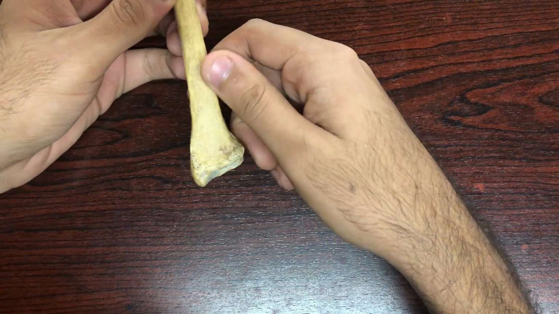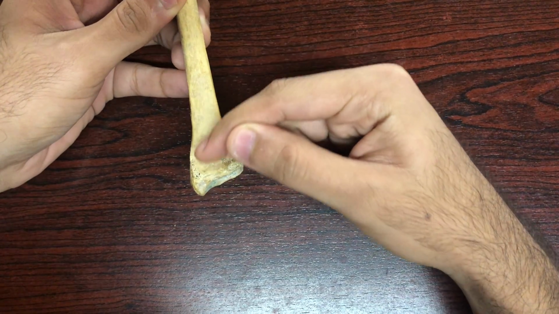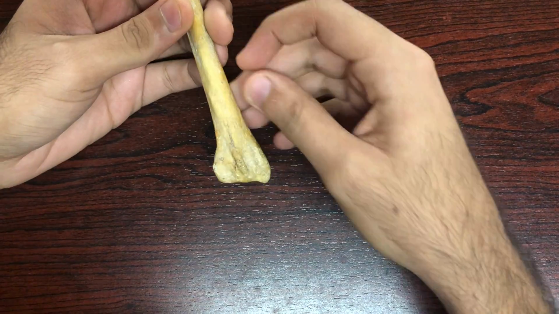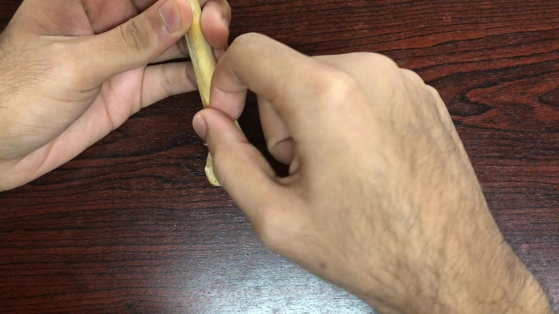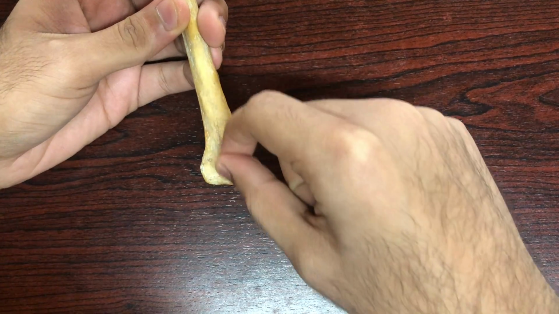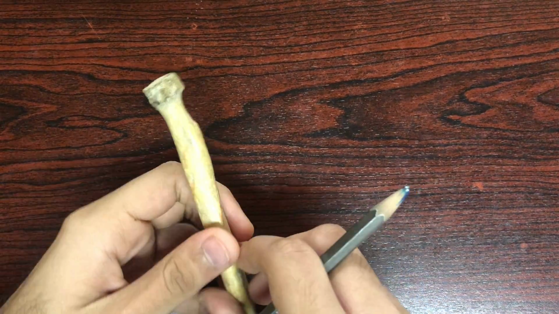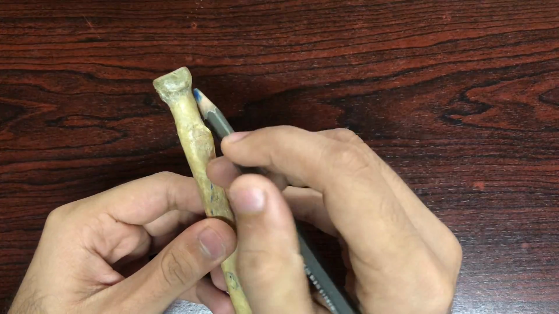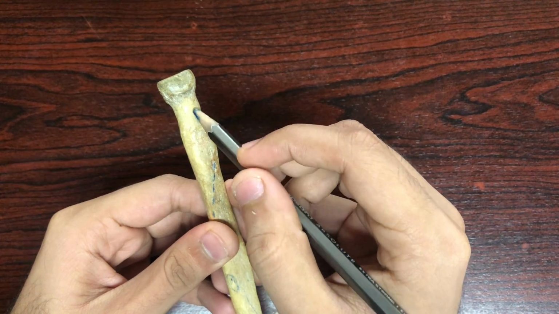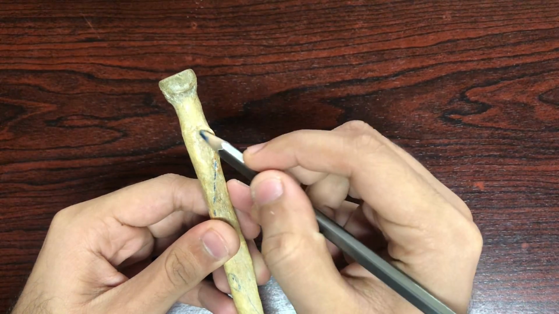Apart from this, in the lower end, the anterior surface is smooth and the posterior surface is grooved, having the dorsal tubercle of Lister. The upper end of the radius bone has a head, a neck, and a radial tuberosity.